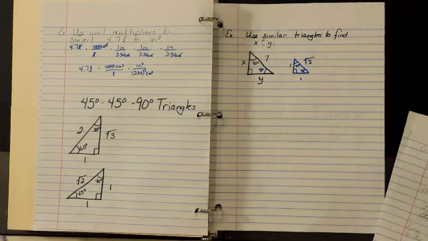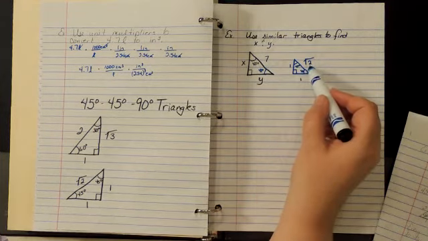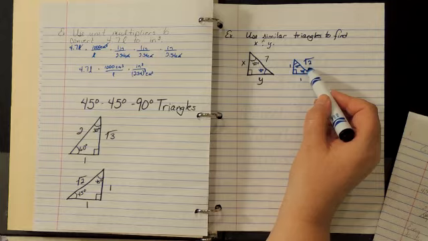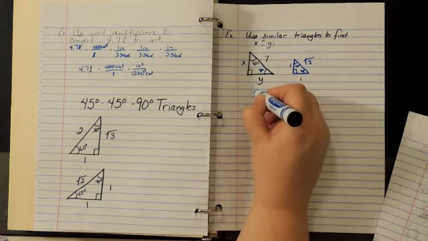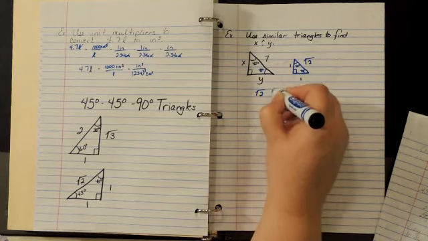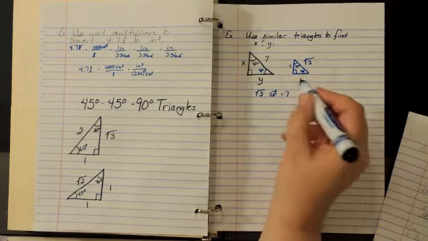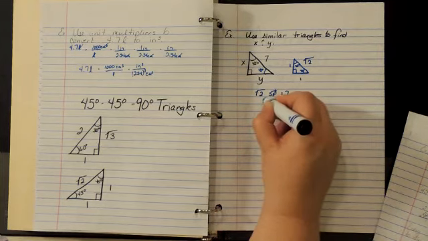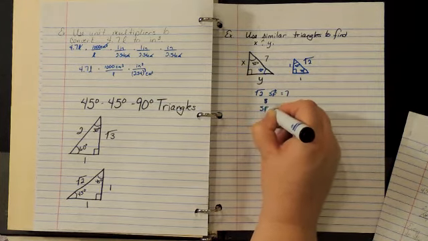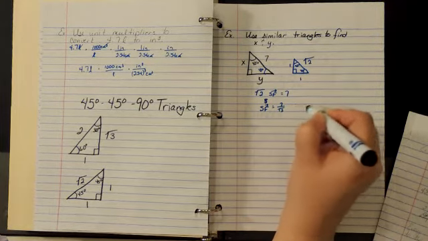Alright, so we're going to start by finding the scale factor. And so we start from the little one to the big one, and we have the values for the hypotenuse on both of them. So we're going to start here. We're going to go the square root of 2 times the scale factor equals 7, and therefore the scale factor equals 7 over the square root of 2.